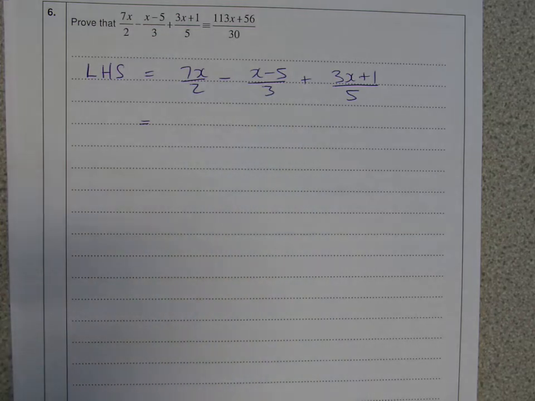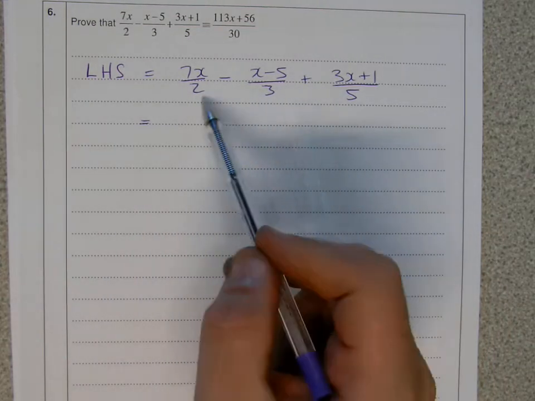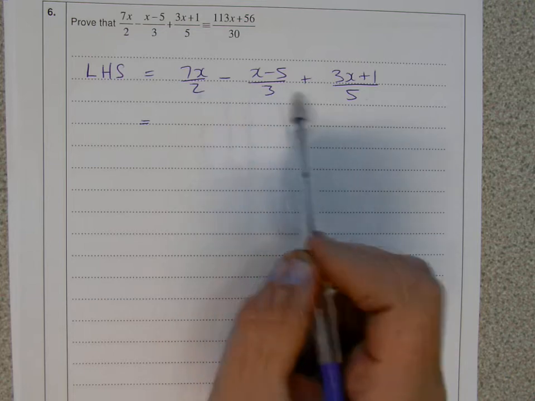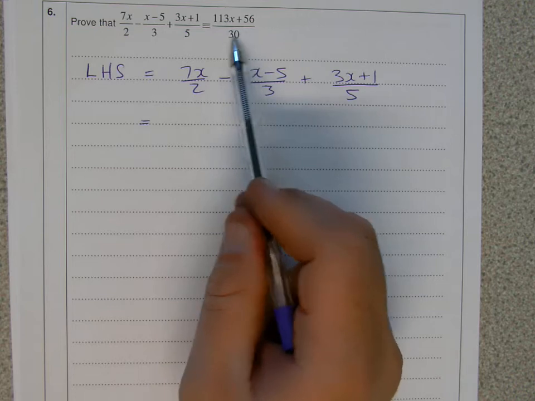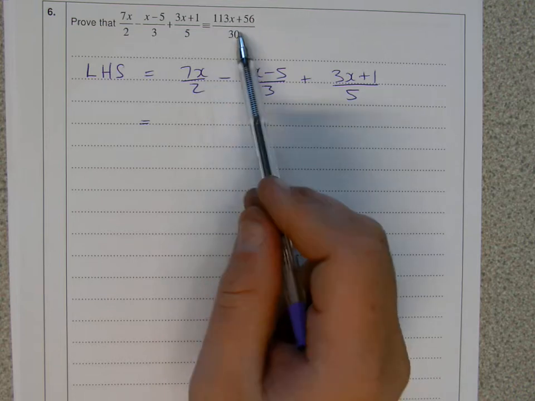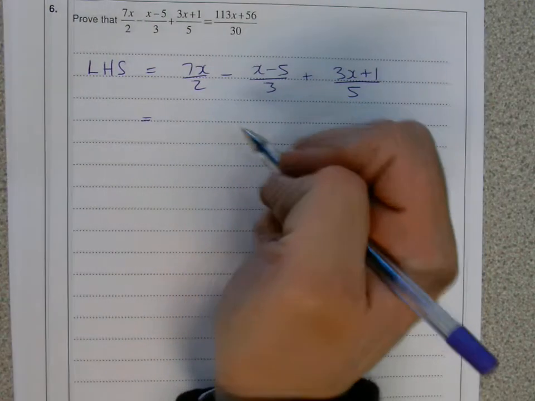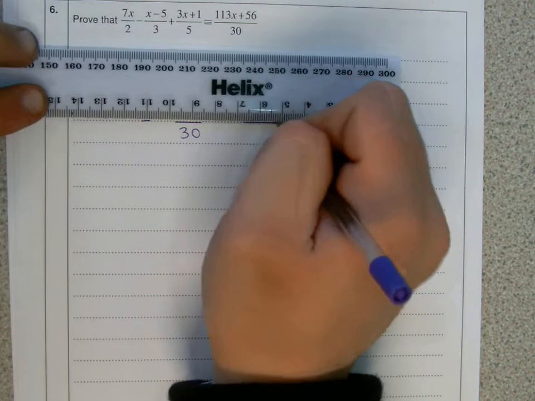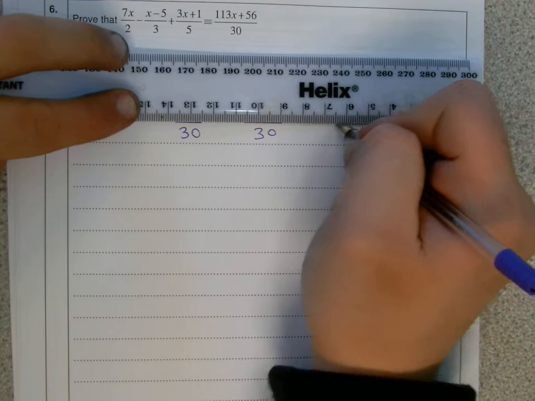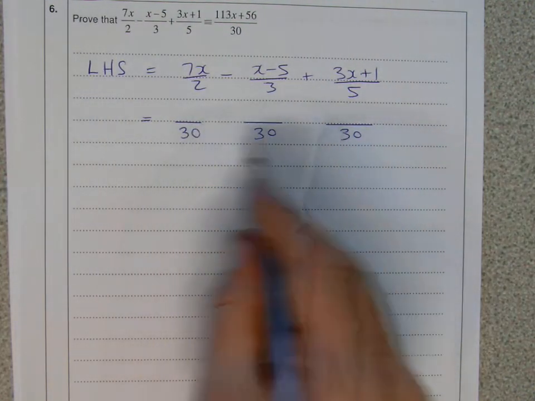So what we have to do is scale up each of these fractions. To get a common denominator, we need a multiple of each of these as common. And in the answer, we've got 30 there, so it's pointing us to it. And if you think about it, 2 goes into 30, 3 goes into 30, 5 goes into 30. So we'll use 30. I'm going to scale up each of these fractions so I have 30 on each of them. You notice now, I've written the denominators already because I want them all to be 30.